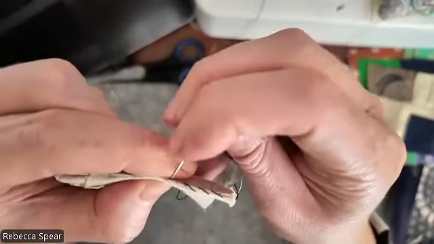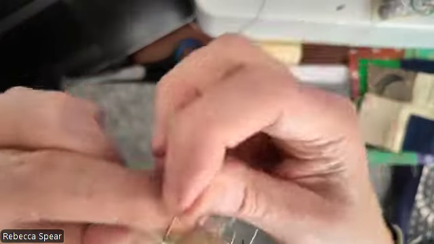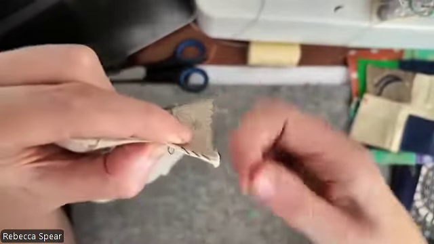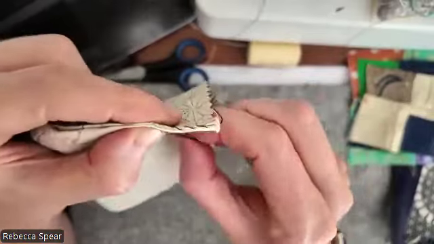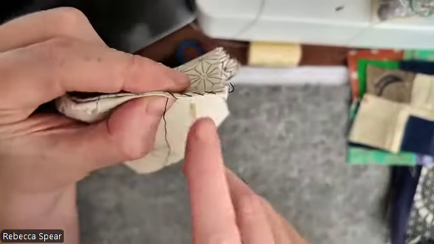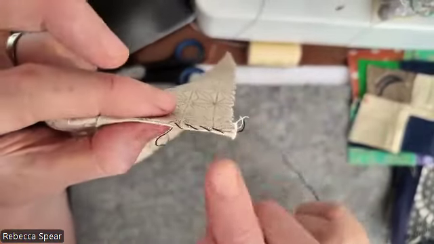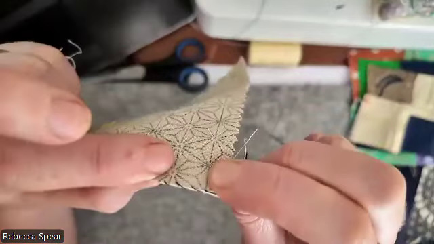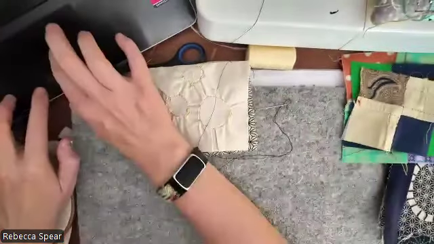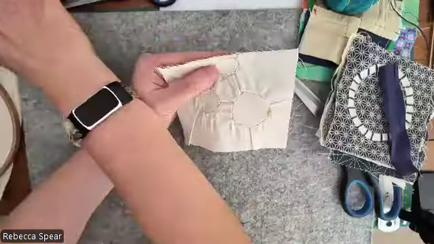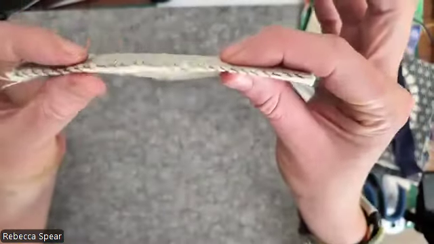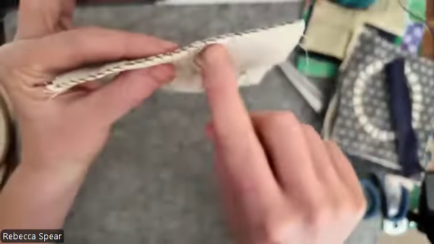So I'm just doing diagonally over, just try and keep them a similar distance apart. I've just got this diagonal line running all the way to the other side. So I've finished this edge now by doing my whip stitch there.